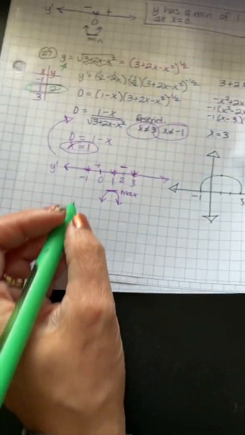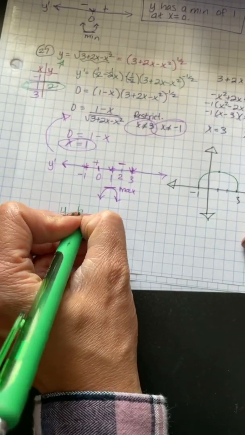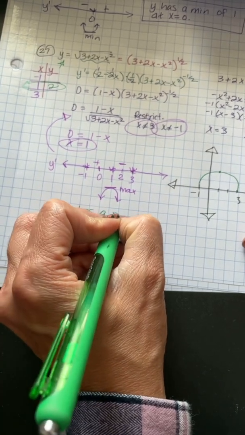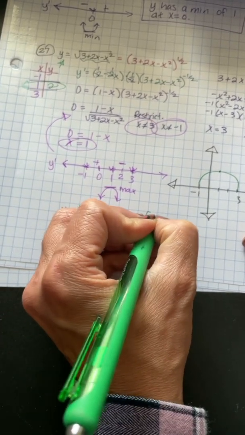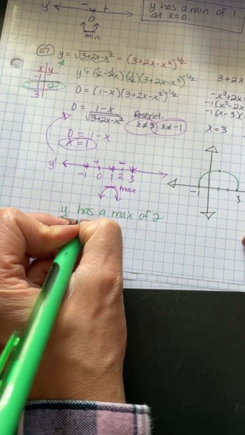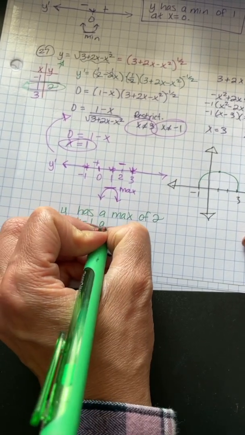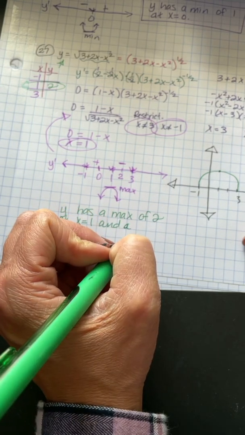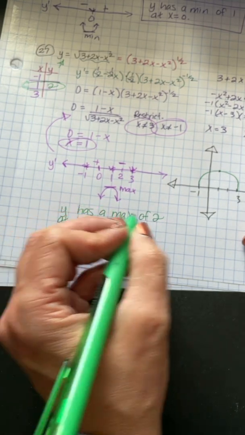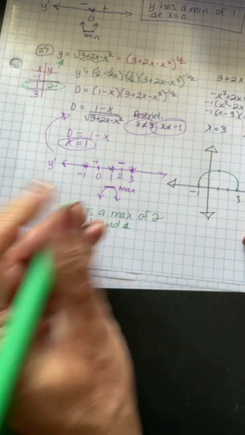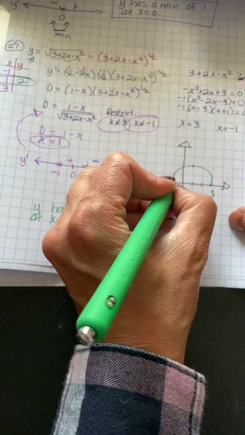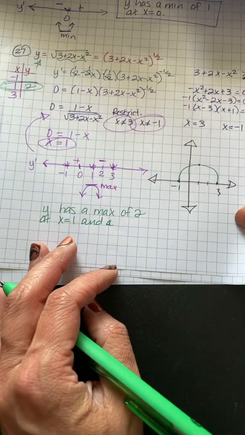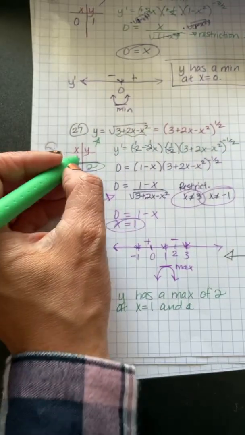So y has a max of 2 at x equals 1. Oh, you know what? These are minimums though. I was like, why do I have "and" written on my notes? But we do have minimums, so I do need to find those too.